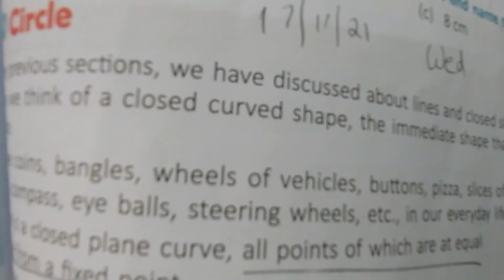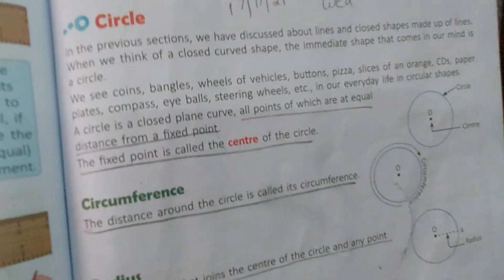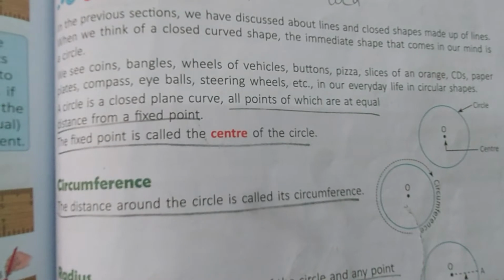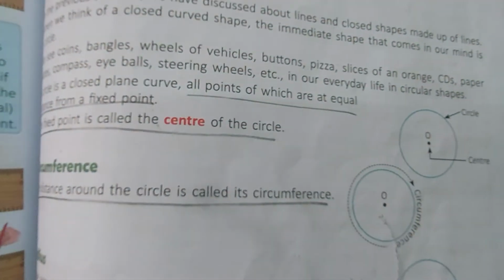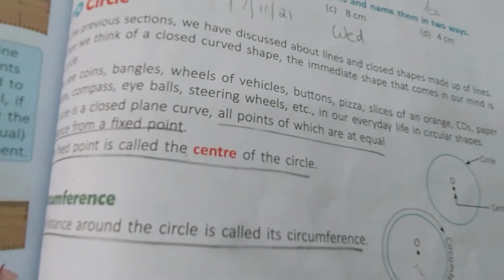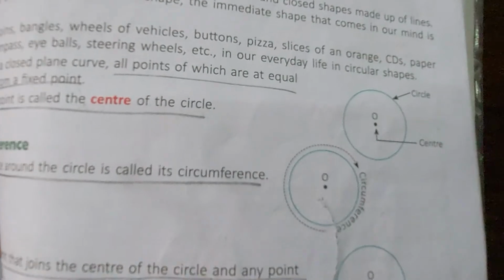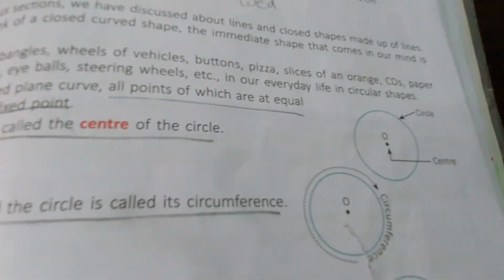Next we come across what is a circle. Now we are all aware of the figure of a circle. Other terms related to the circle are the center of the circle, the circumference of the circle, radius of the circle, and diameter of the circle.